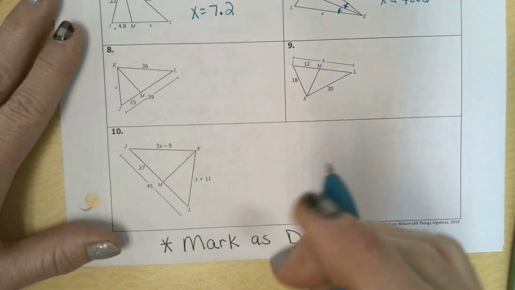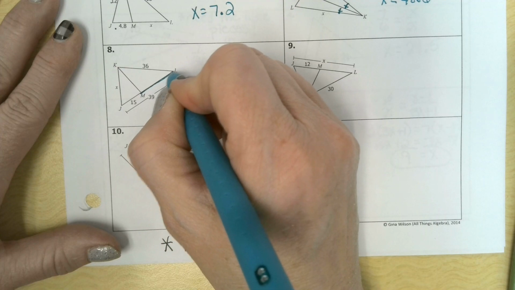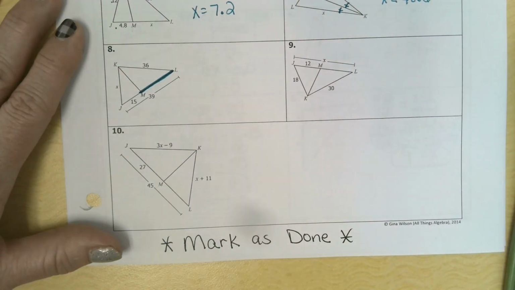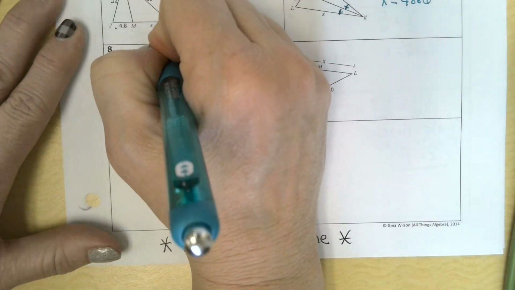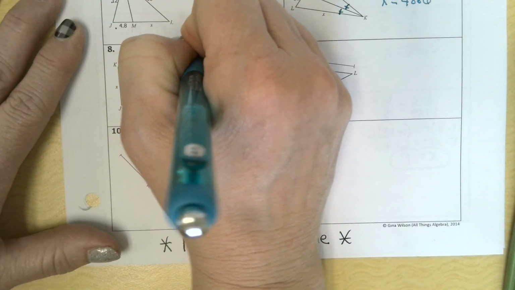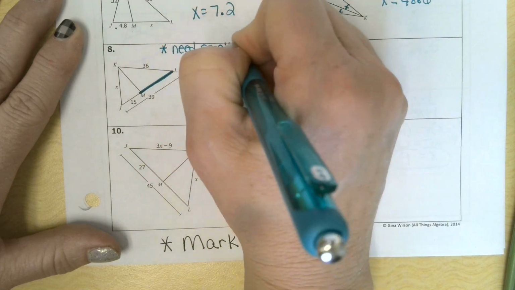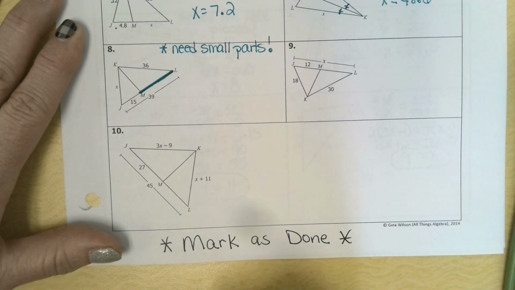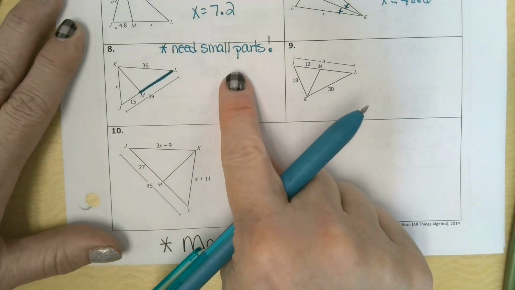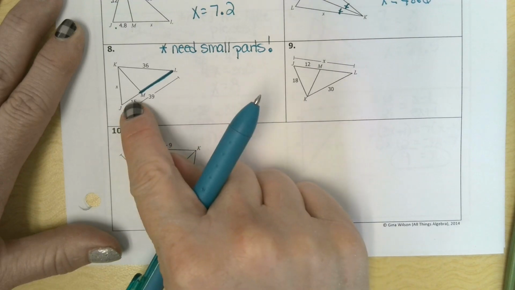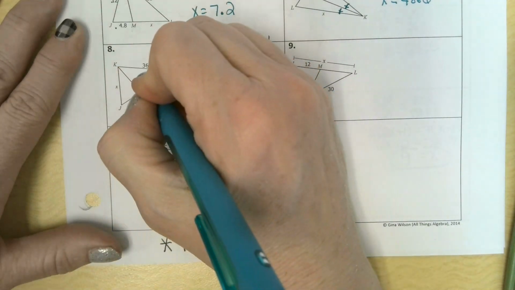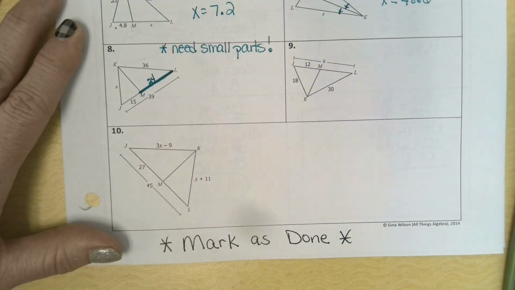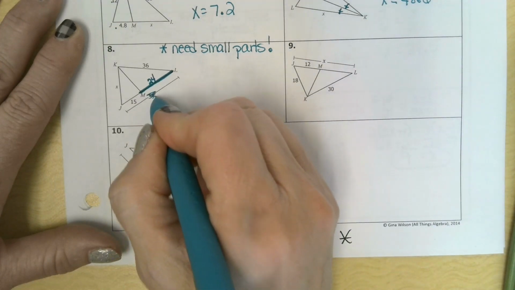All right, number 8. What about this? Remember, we're going to write this little note, that we can't do these problems unless we have the small parts. We're not using the 39 in our work over here, but I'm going to say 39 minus 15, and that's going to be a 24. Go ahead and do that problem for me. Set it up, finish it. Remember, you're not using the 39 now.